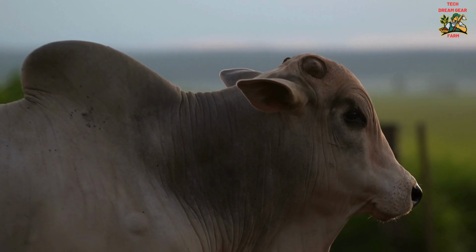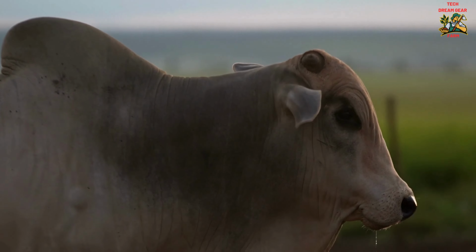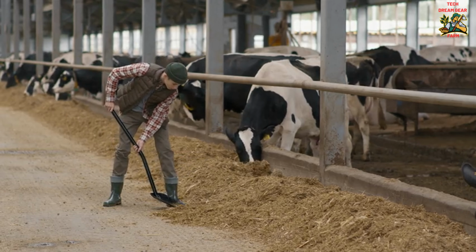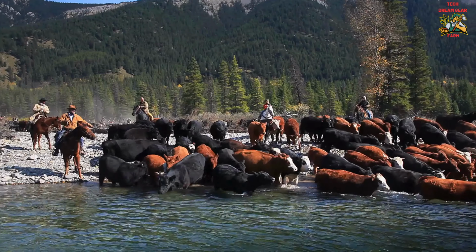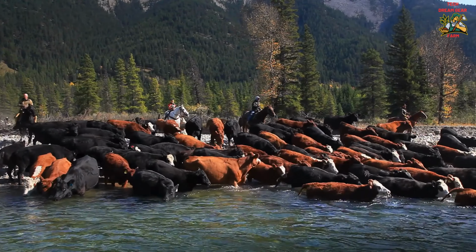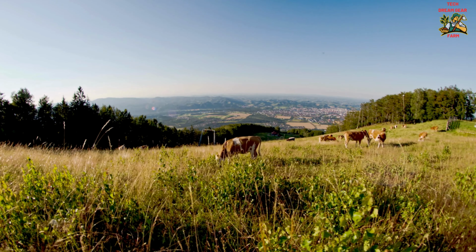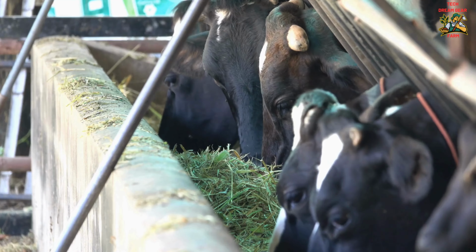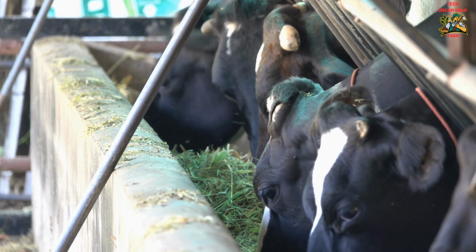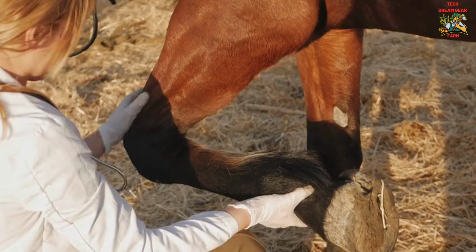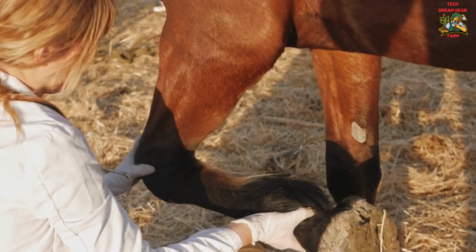Animal housing and bedding. Barns, stalls, and animal pens should be cleaned and disinfected regularly. Accumulated manure, wet bedding, and waste can become a breeding ground for harmful pathogens. Key measures: keep animal housing areas dry and clean. Replace bedding regularly and use disinfectants that are effective against a wide range of pathogens. Use materials that are easy to clean, such as metal or plastic, for stalls and pens.